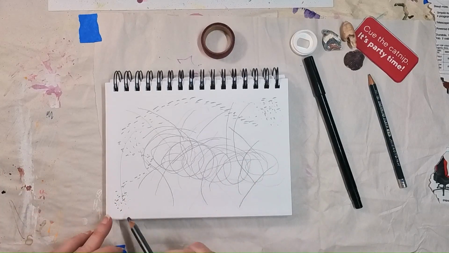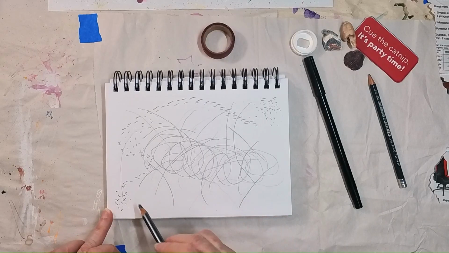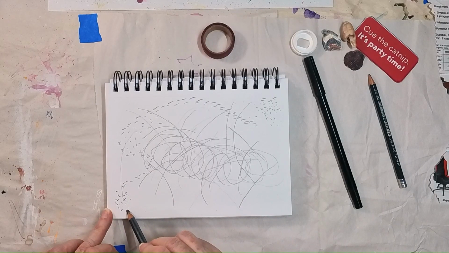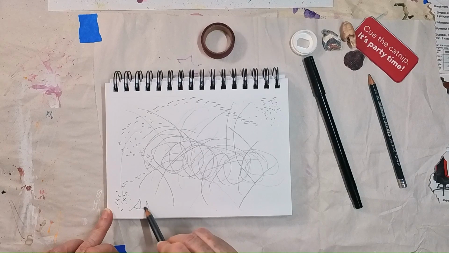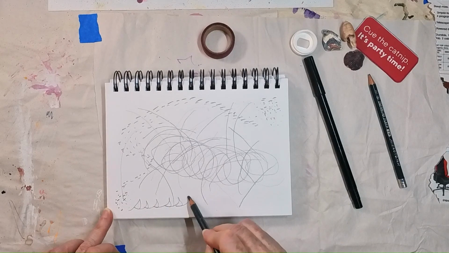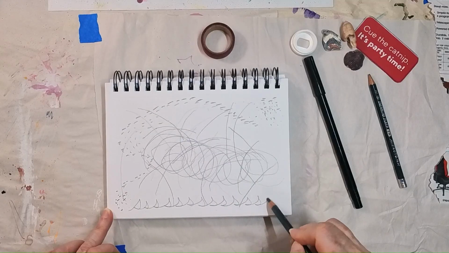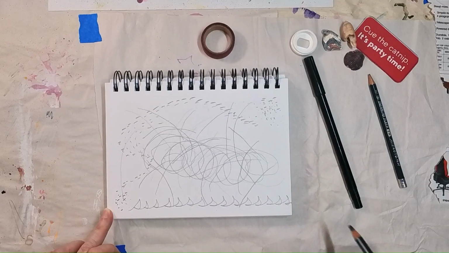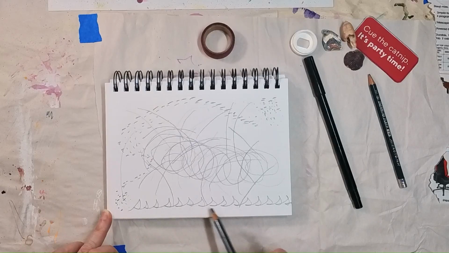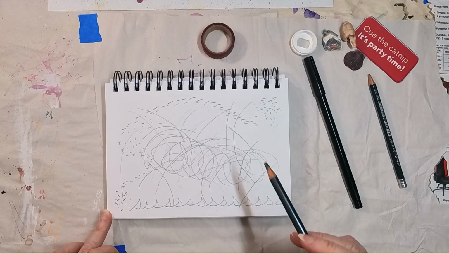It could be a letter. So if you know how to write cursive, you could do a bunch of S's. Just keep them going. So these are just S's. Well, they make kind of an interesting pattern though. Look at that.